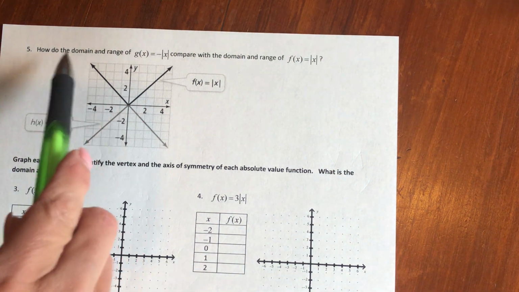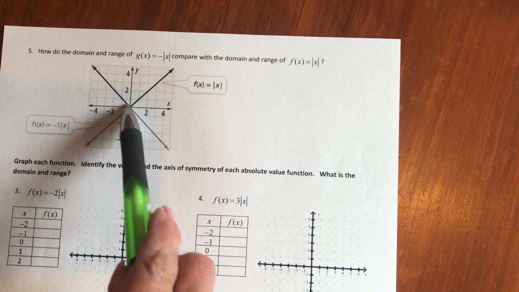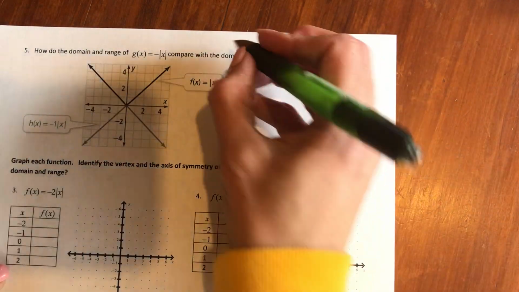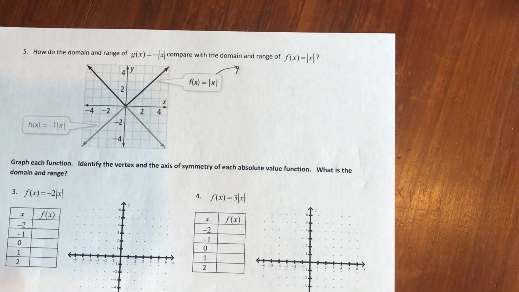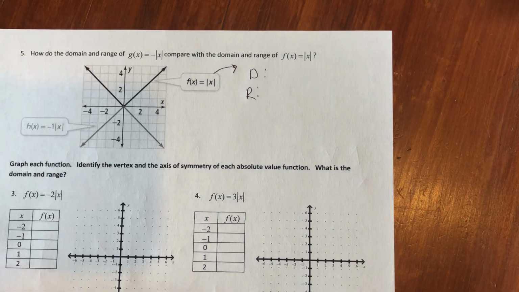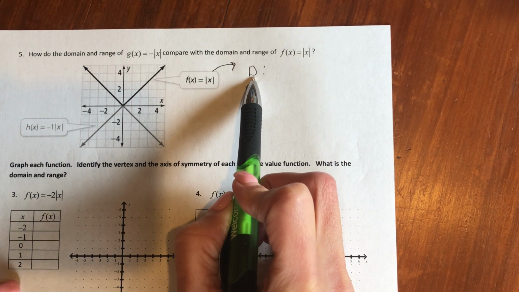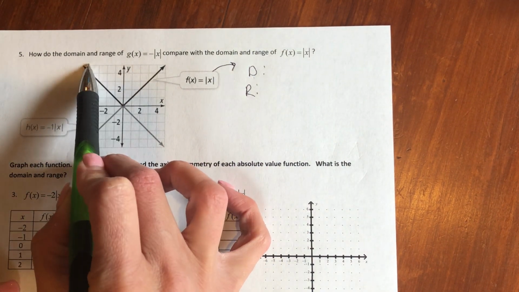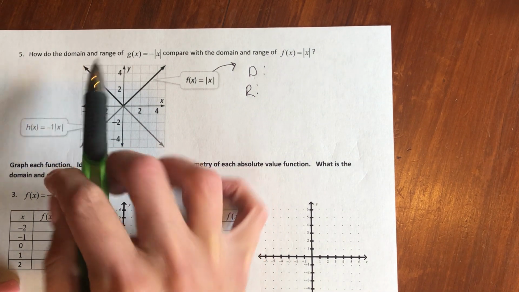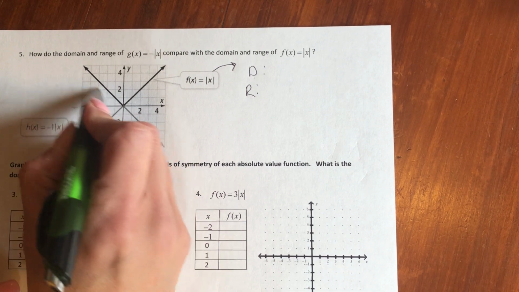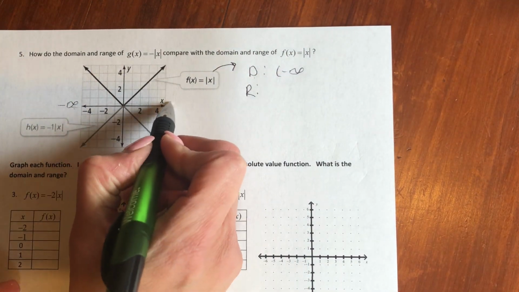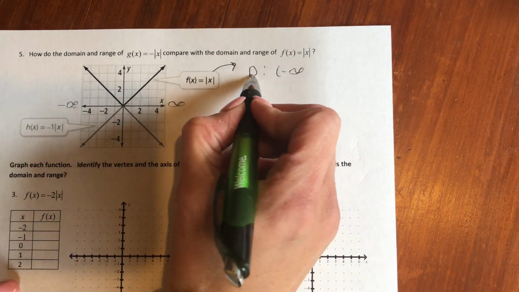So we've got, how do the domain and range of this absolute value and this absolute value compare? So let's find them. So let's find this one first. F of x equals absolute value of x. Domain, range. Okay, domain. Those are the x values left to right. So I'm looking at this graph right here. X values, so I'm going left to right. As the line goes this way, we're looking at the x here, it's approaching negative infinity. As it goes this way, it's going towards positive infinity for x. Remember, domain is x.